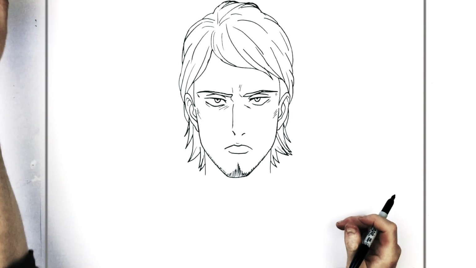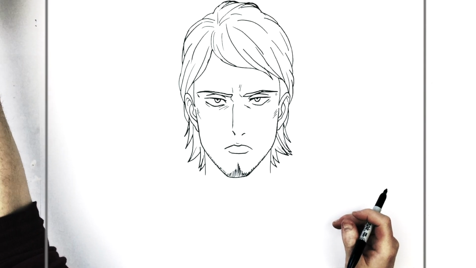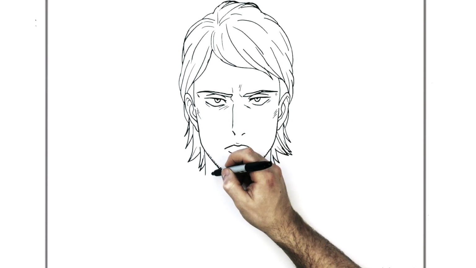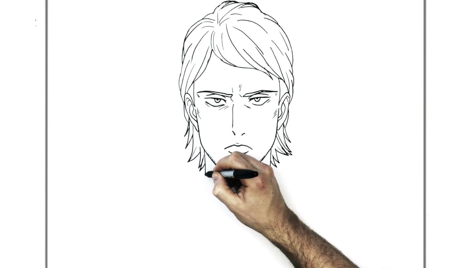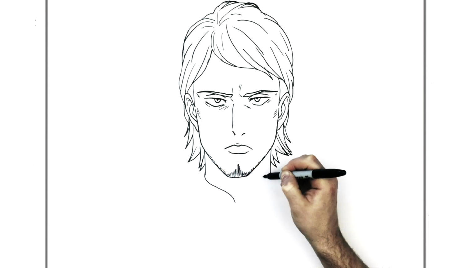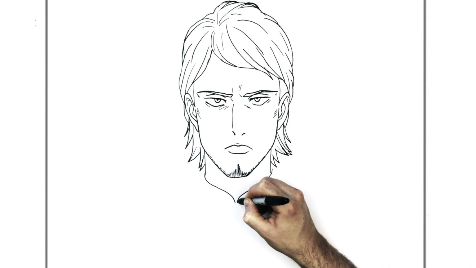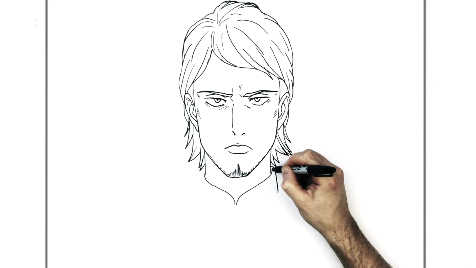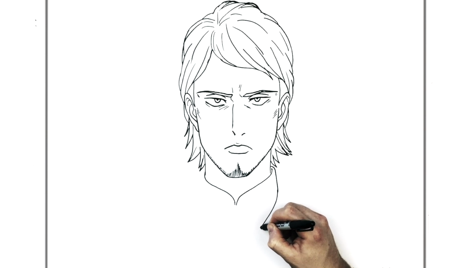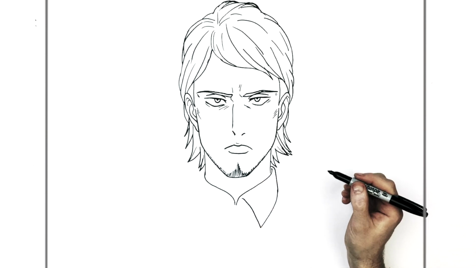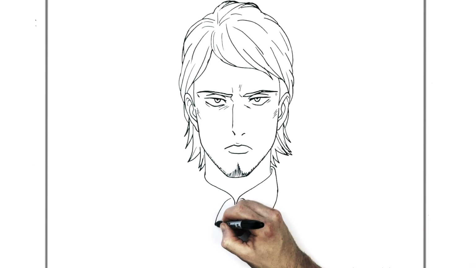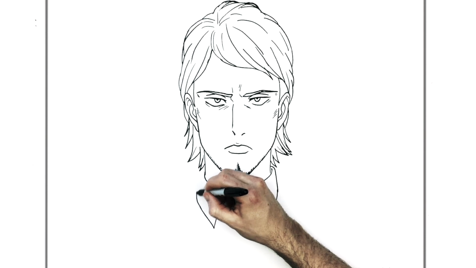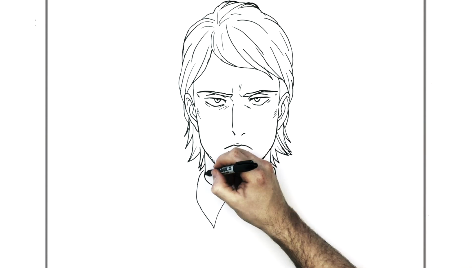Like so. Okay, and right, so uniform. He's got that collared green military uniform that they have in season 4. So we do his collar first. Shirt coming down here, and then these collars stick out. There. Comes down like so, up and around to there.